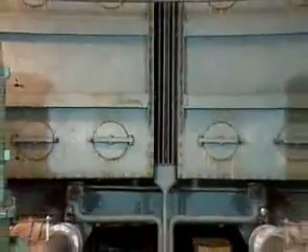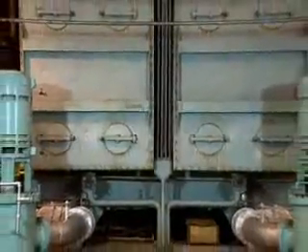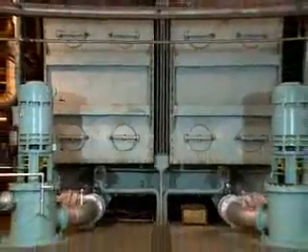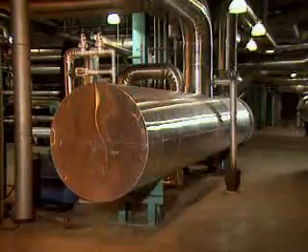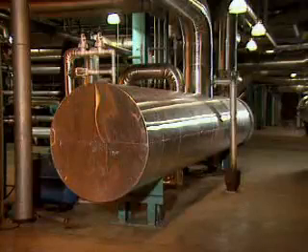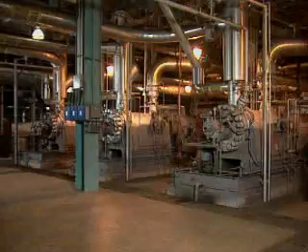The basic function of a power plant condenser is to convert steam that's exhausted from the low-pressure turbine into water or condensate. The condensate then passes through the various pieces of equipment in the condensate and feedwater system for processing, and is eventually pumped back to the boiler.